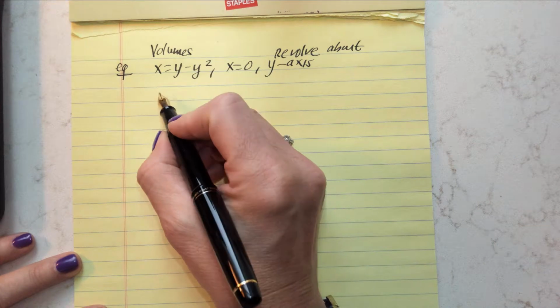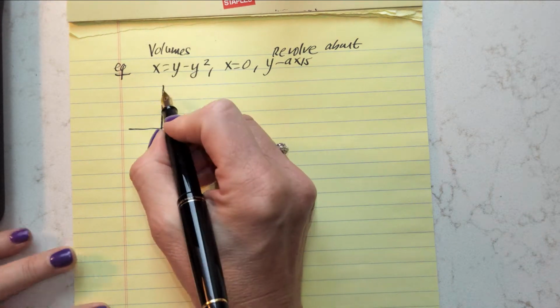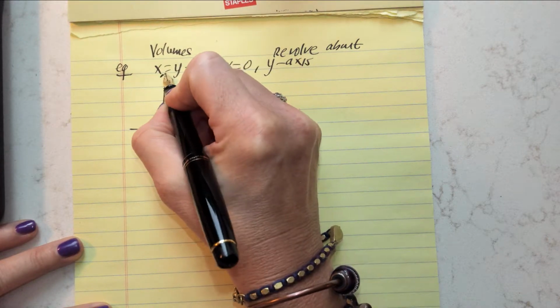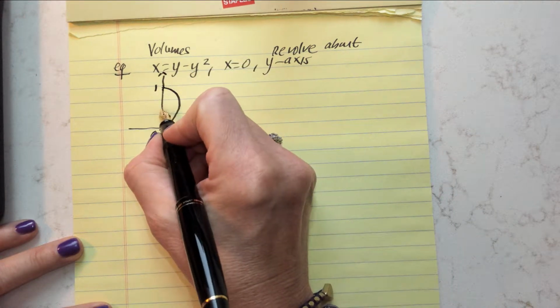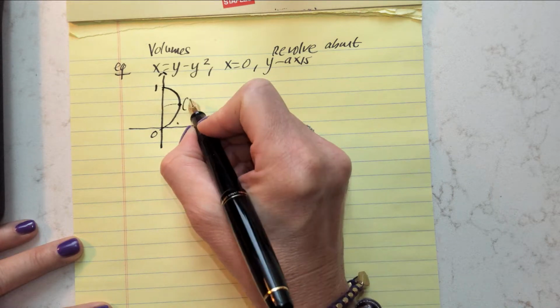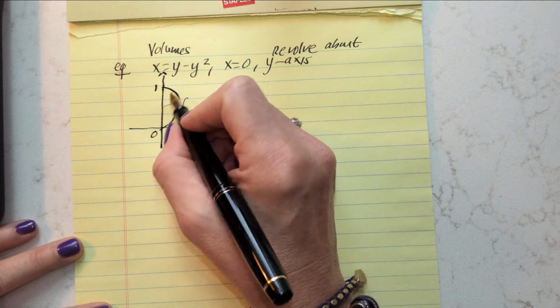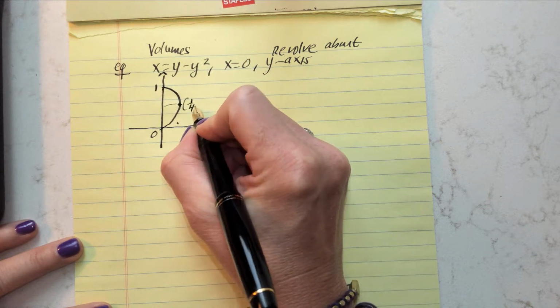So first of all, what does this look like? What does x equals y minus y squared look like? Well, it's just a parabola like that, right? Where it hits at y equals 1 and y equals 0, and its vertex you can see is right there. What's the vertex of this parabola? It's y is a half, right? It's halfway here, and if y is a half, you're going to get half minus a quarter, which is a quarter for x, so you have this point on there.